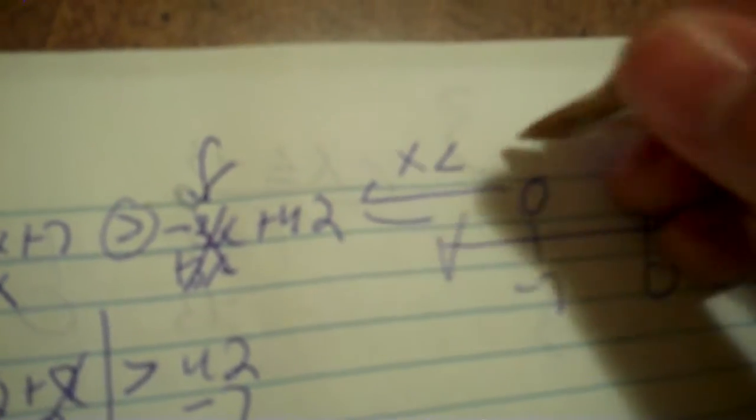Now I divide by negative 5. X is in front of the symbol. 35 divided by negative 5 is negative 7. So you have negative 7. It opens towards a number, so that would be this way. So it would be less than negative 7.